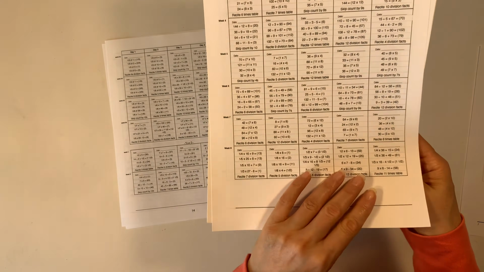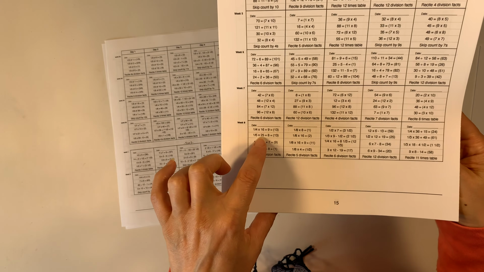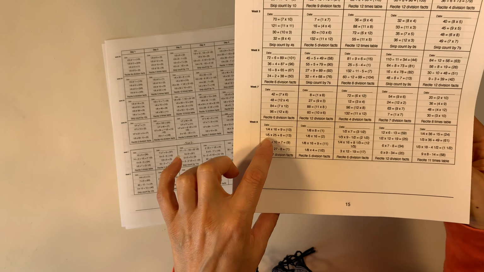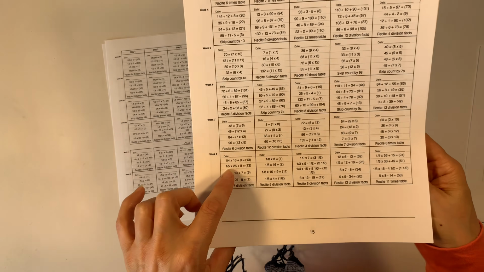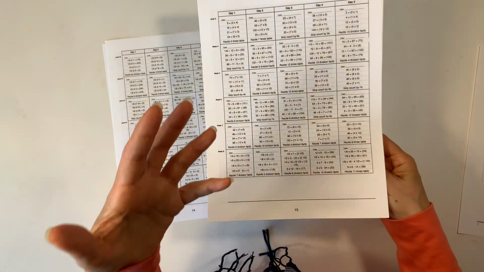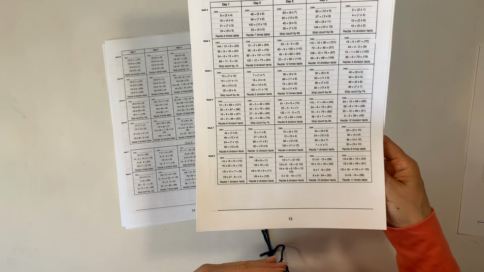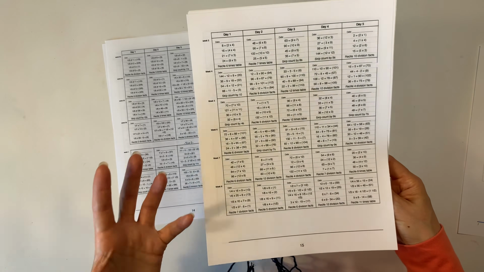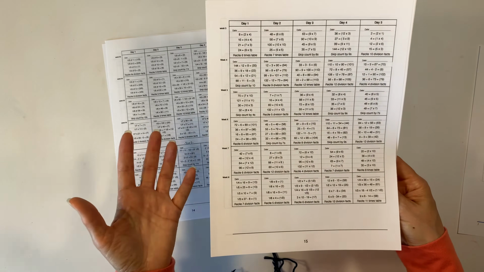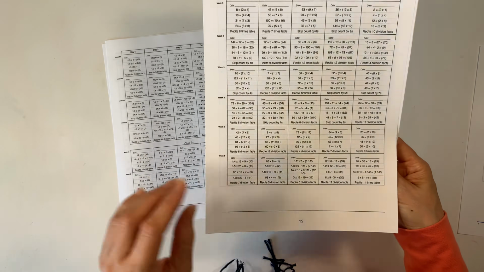So what I mean by that is here you can see 1/5 times 25 plus 8. So 1/5 times 25 is really similar to saying 25 divided by 5. And so it's just another way to look at your multiplication table and your division facts by doing it this way.